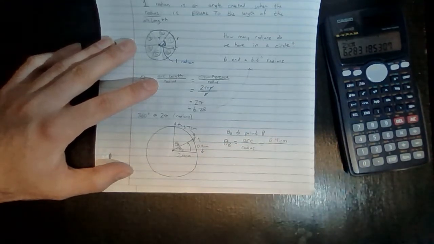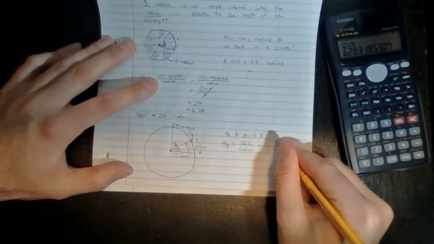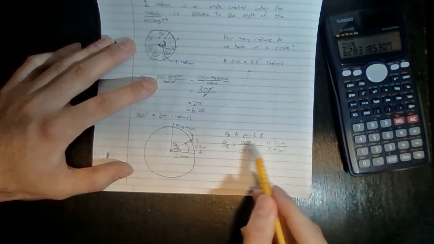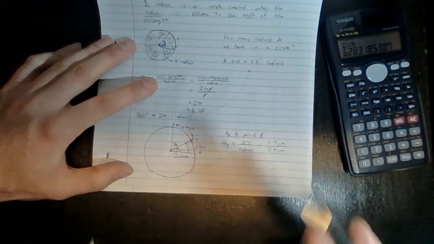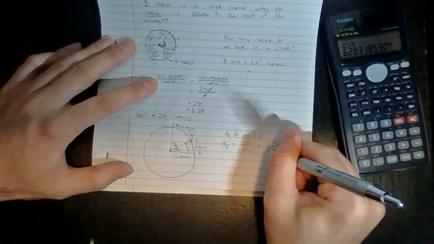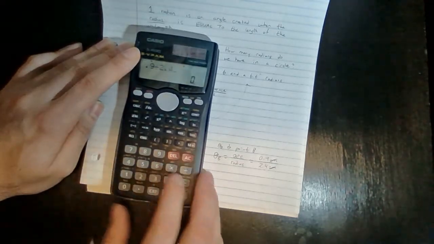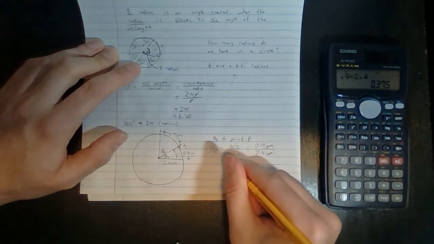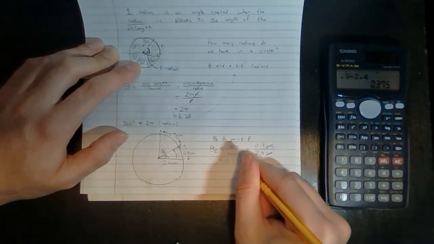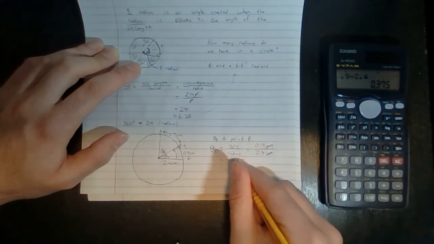Our radius is 2.4 centimeters. And because we're dividing two lengths in the same units, centimeters over centimeters, those units cancel out, and then we just need 0.9 divided by 2.4, which gives us 0.375, or about 0.4 radians.